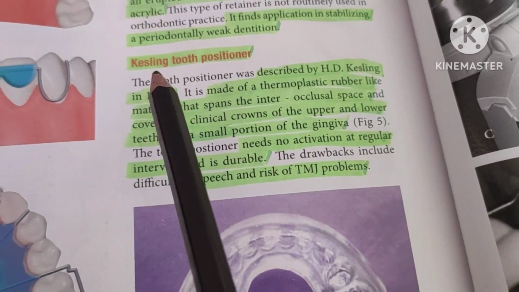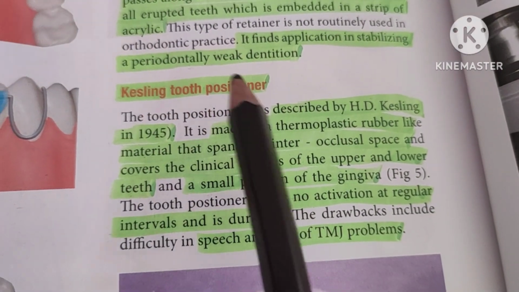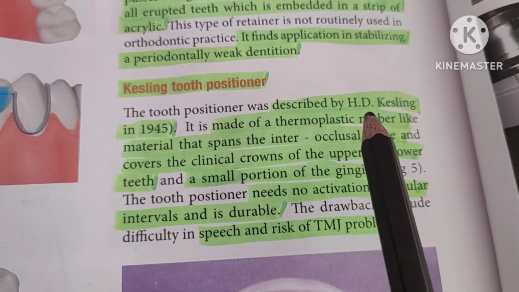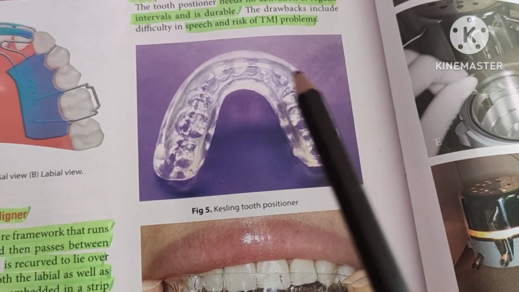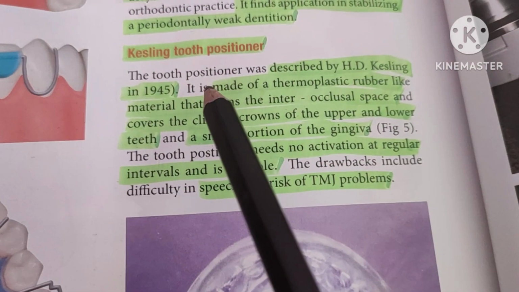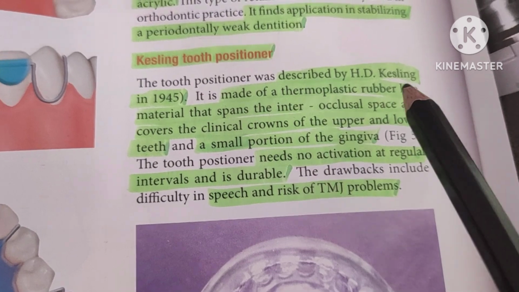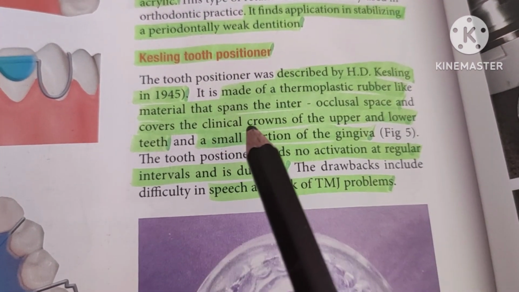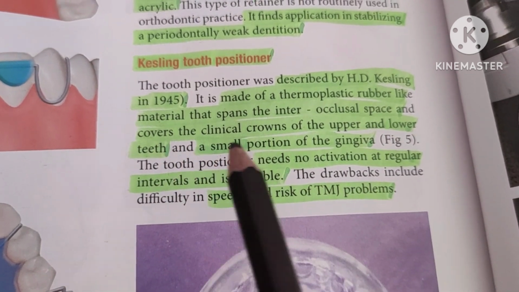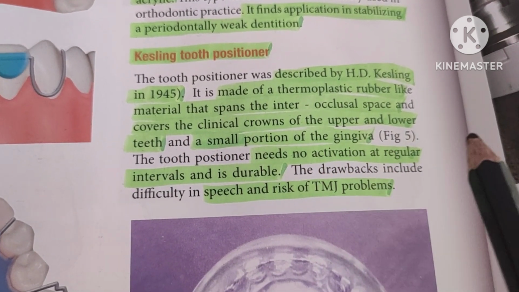Now next is the Kesling tooth positioner. The tooth positioner was described by H.D. Kesling in the year 1945. Here we can see the Kesling's tooth positioner. It is made up of a thermoplastic rubber-like material that spans the interocclusal space and covers the clinical crown of the upper and the lower teeth and a small portion of the gingiva as well.